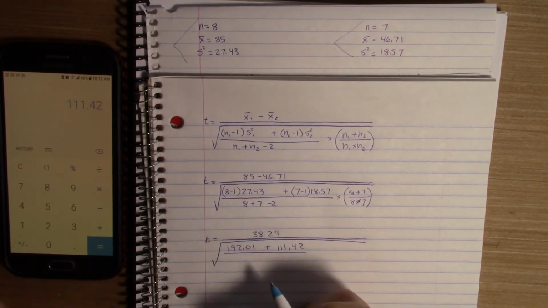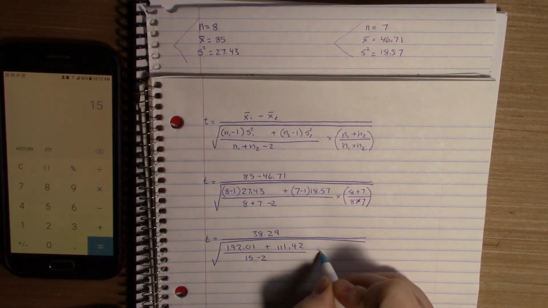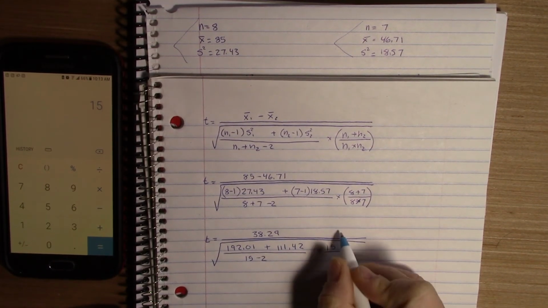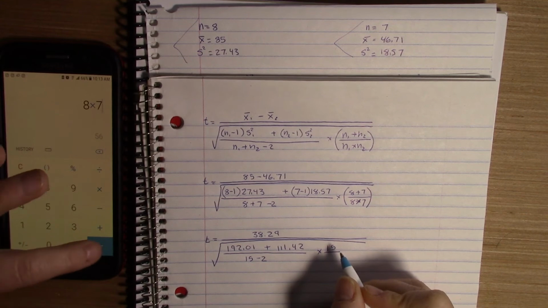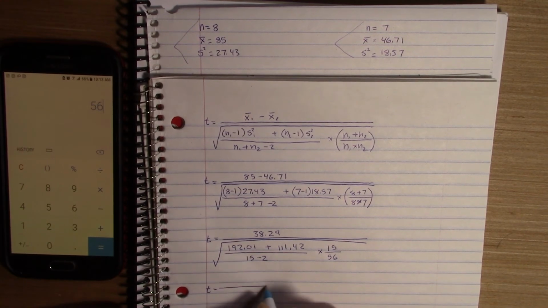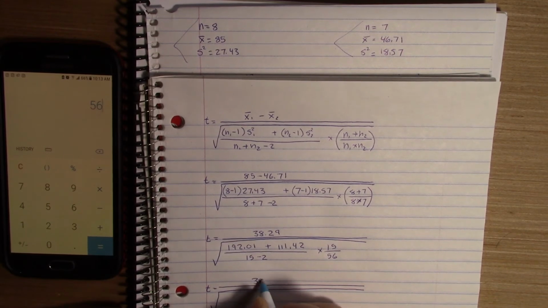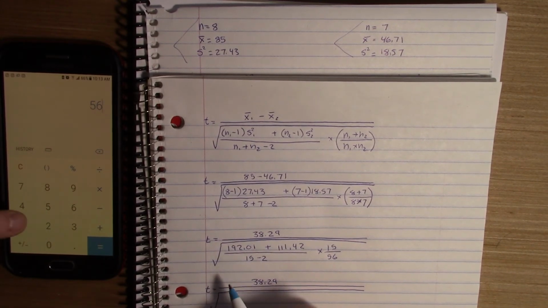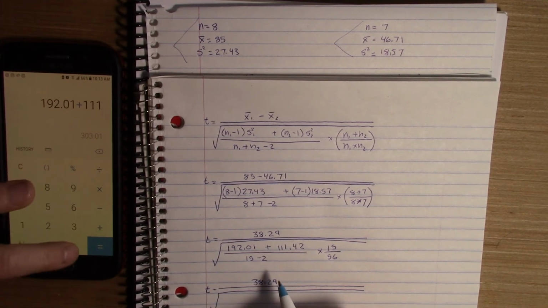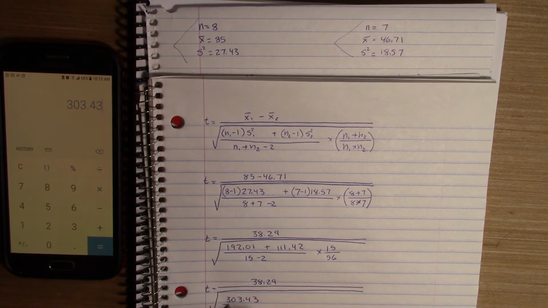8 plus 7 is 15. We just did that. 8 times 7 is 56. So we're keeping our 38.29 up here. 192 plus 111 is 303.43. 15 minus 2 is 13.